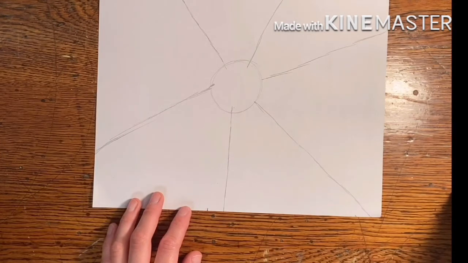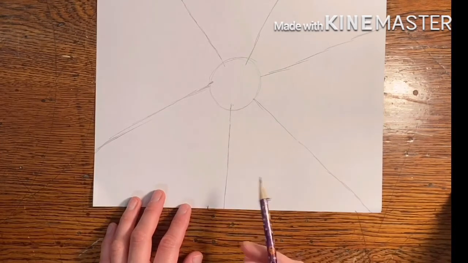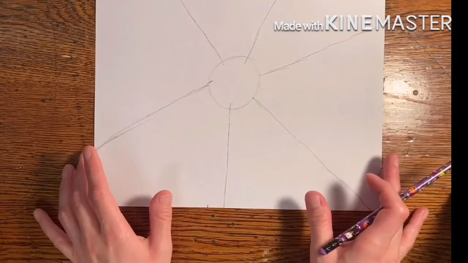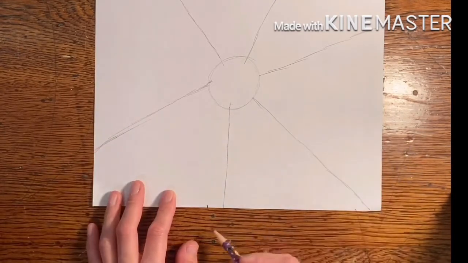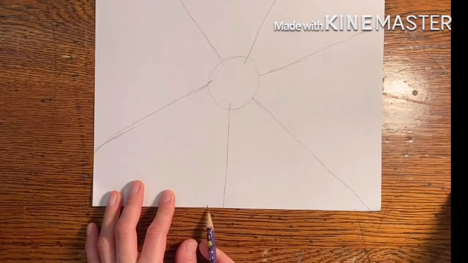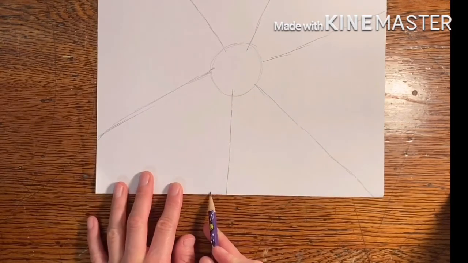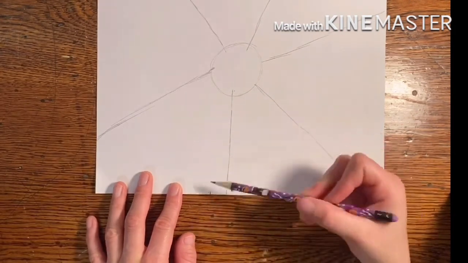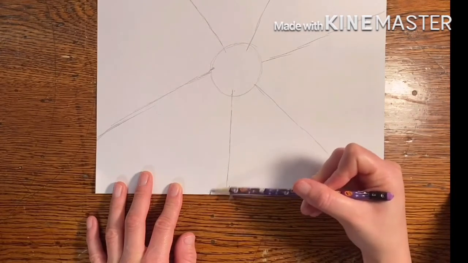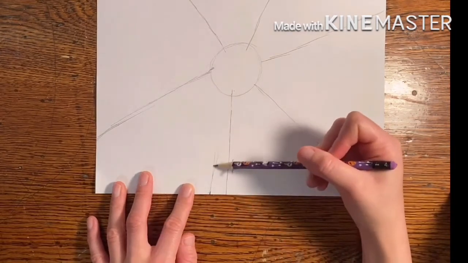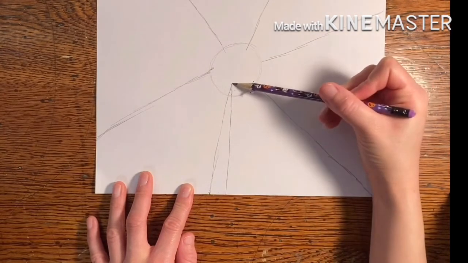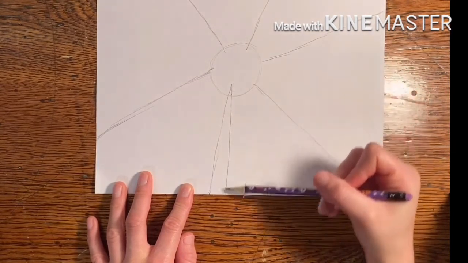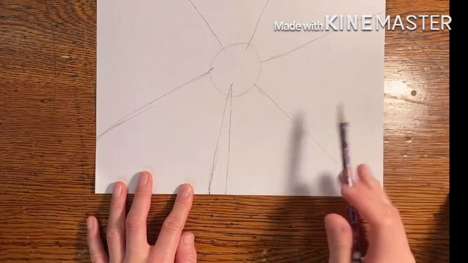Right now we need to draw the tree trunks. Remember, the closer to the edge we are of the paper, the wider the tree trunks are going to be. So let's decide how wide we want each of these trees to be. I want mine to be right here. And I'm going to draw another line that starts over here, comes toward the middle, and then ends right here on the very end of the first line that I drew. Now I have my first tree trunk.